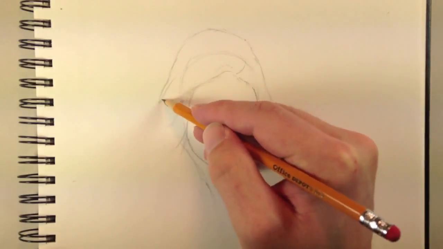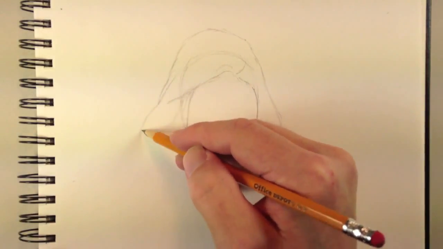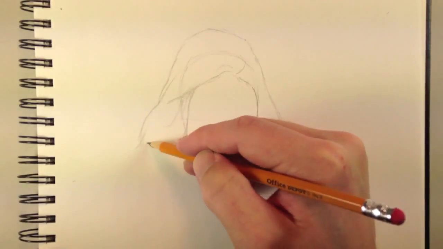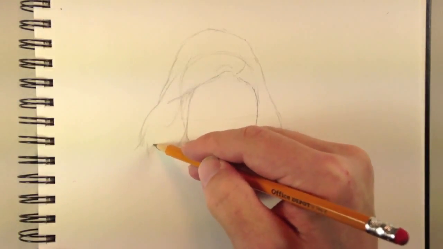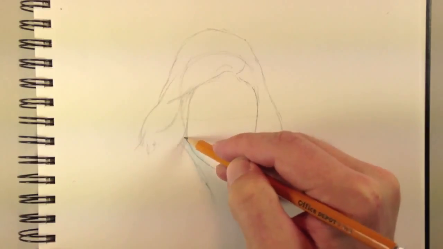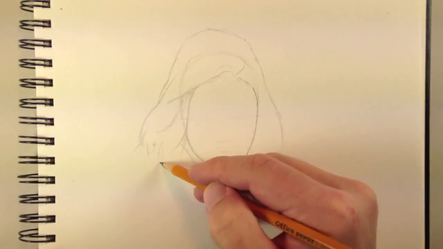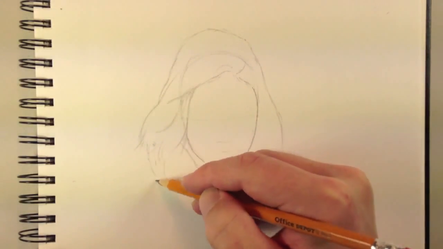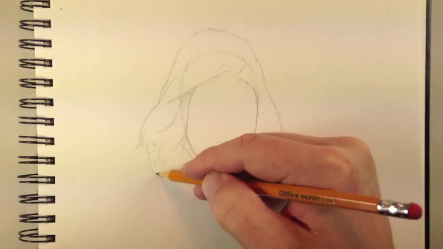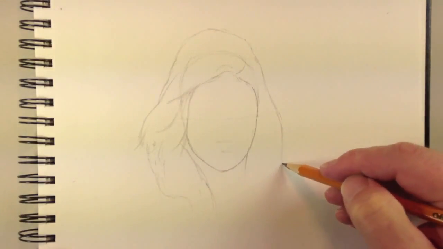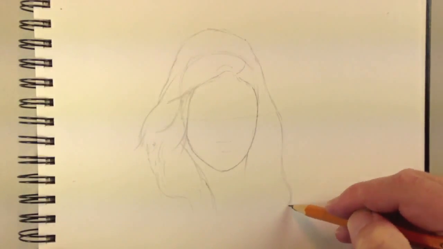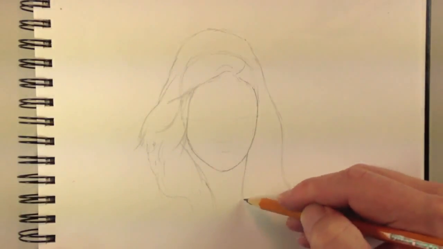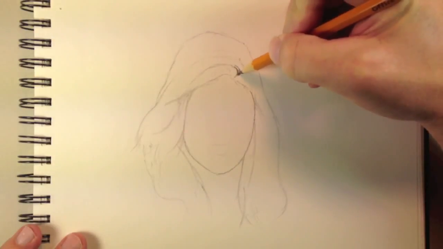In this stage of the drawing, I'm trying to figure out the shape of the hair. Once we've got the shape of the hair established, it's time to start looking at the light and dark areas.